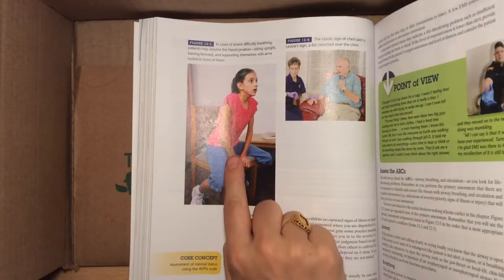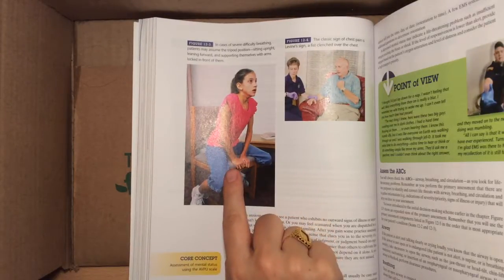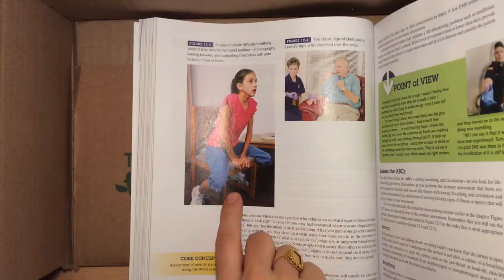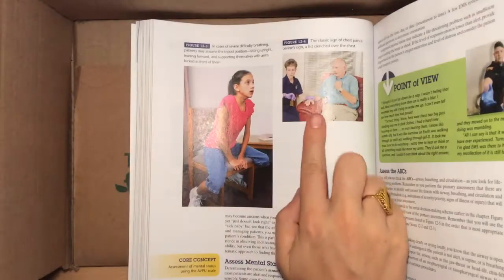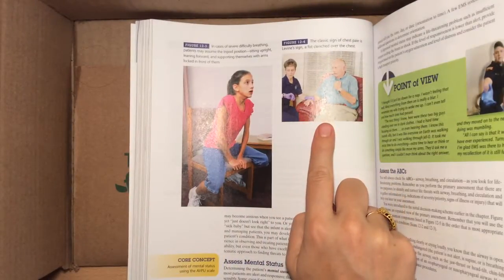Figure 12.3. In cases of severe difficulty breathing, patients may assume the tripod position, sitting upright, leaning forward, and supporting themselves with arms locked in front of them. Figure 12.4. The classic sign of chest pain is Levine's sign, a clenched fist over the chest.